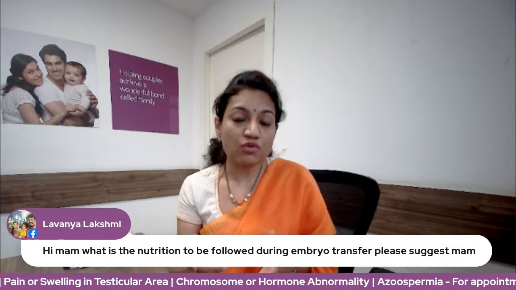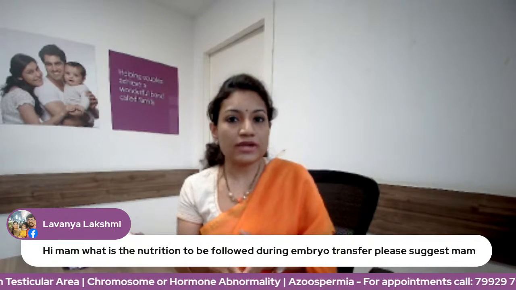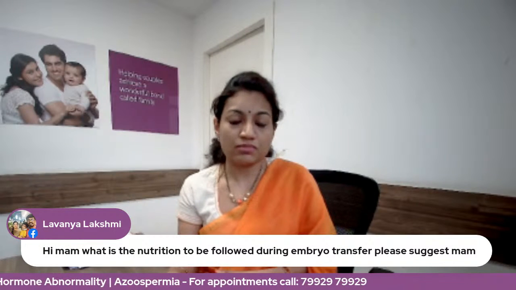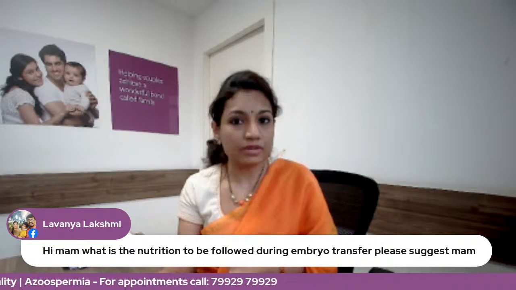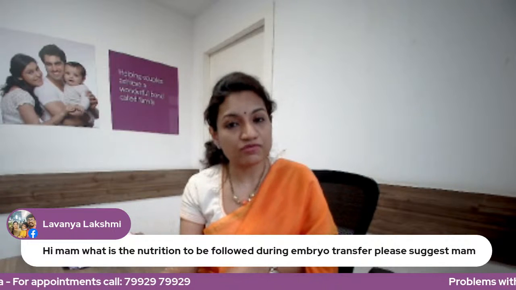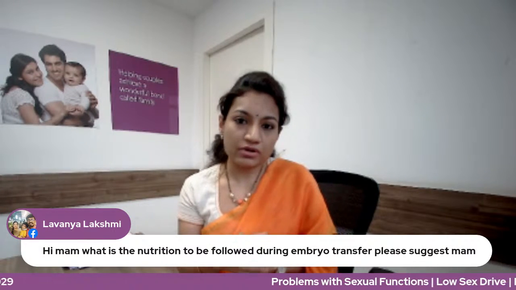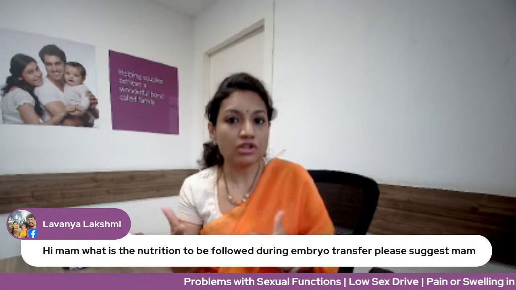Include a lot of nuts like walnuts, soaked almonds in your diet. And also there's no restriction that you should not eat protein foods or non-veg తినకూడదు అనేవి లేదు. You can eat all healthy food, homemade food. Don't eat outside food, and take a lot of fruits and high fiber diet, include all these in your diet.